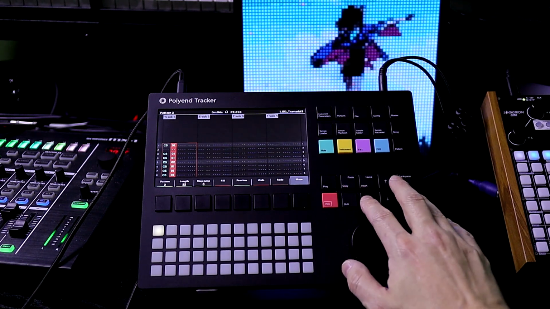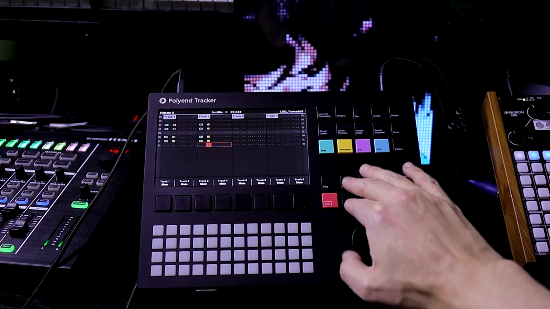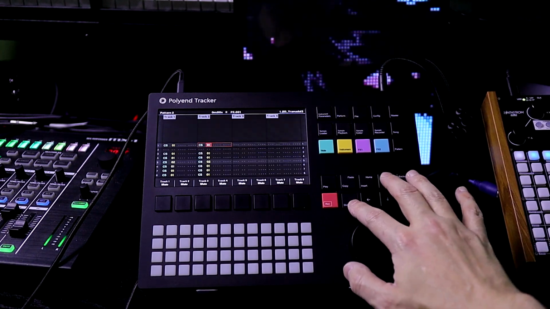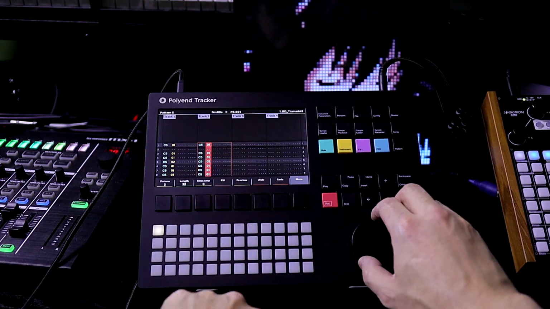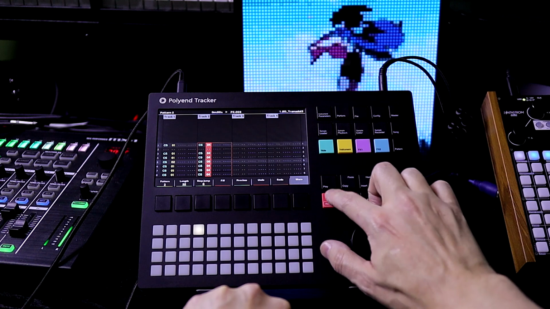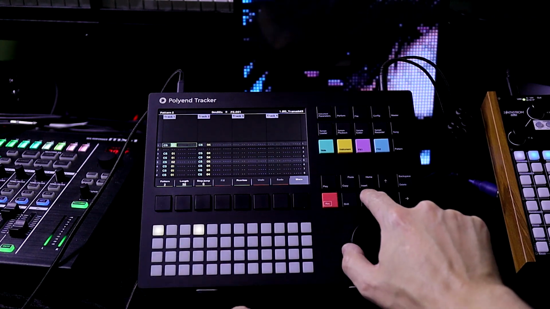So copy and then paste. Shift home up, and then we're going to turn this till it says 4. There we go. Now let's listen to the whole thing.